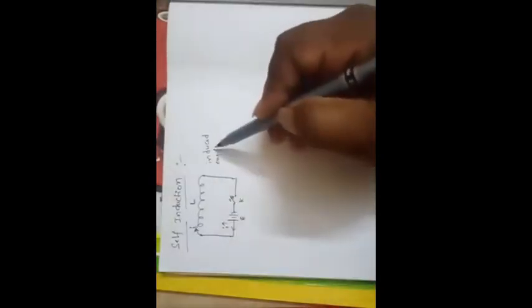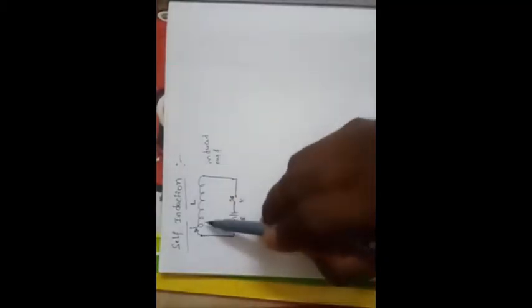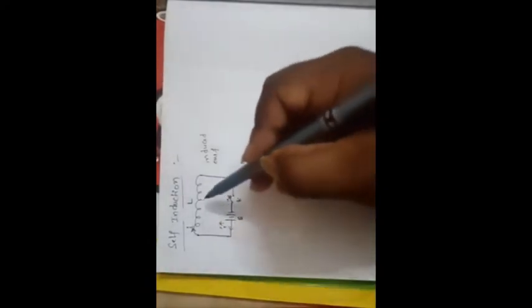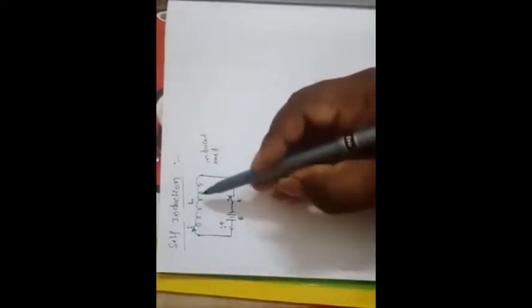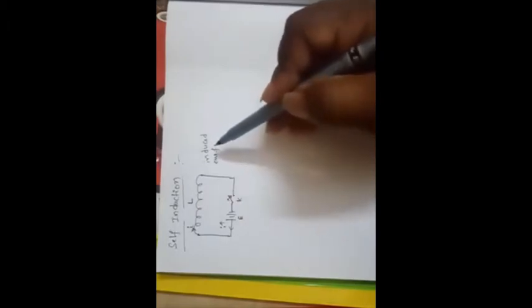Simple point: when the current starts growing, the magnetic field lines linked with the coil increase, which leads to increasing flux. When the flux is increasing, the induced EMF is automatically produced.